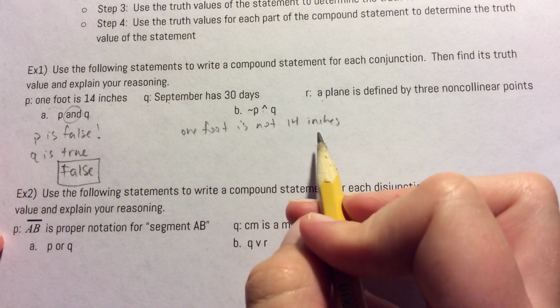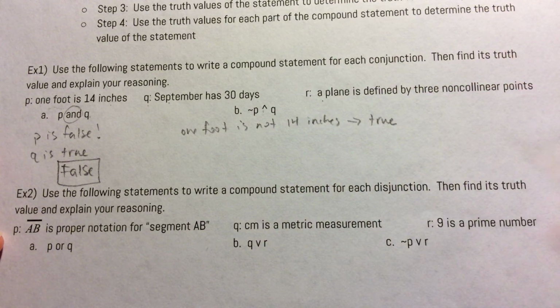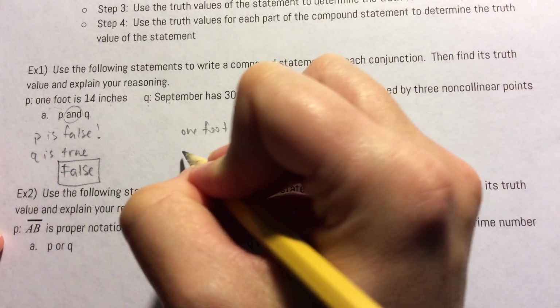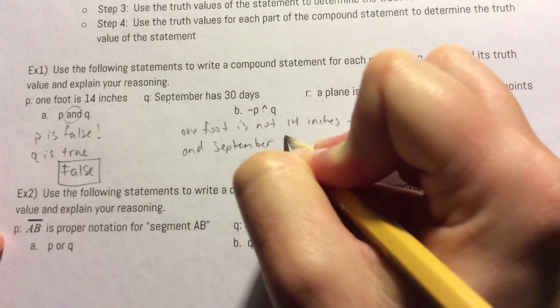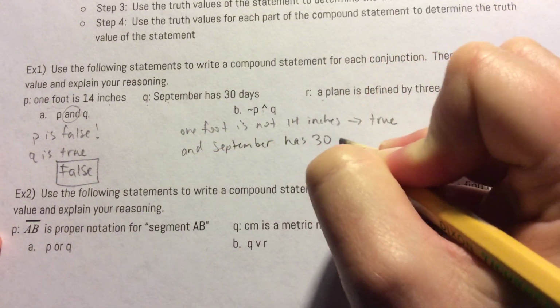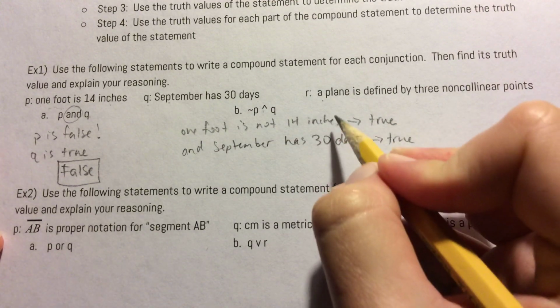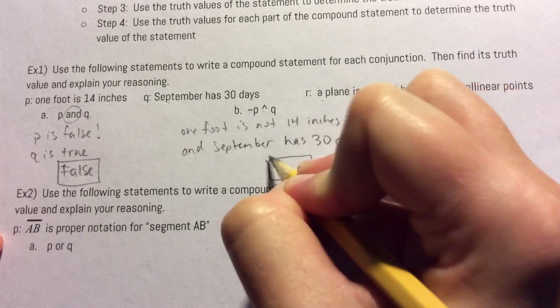So if 1 foot is not 14 inches, that's true. Q, September has 30 days. We already said that that is true, so I'm going to say and September has 30 days. So that we already know is true. So since they're both true, this whole statement is true.